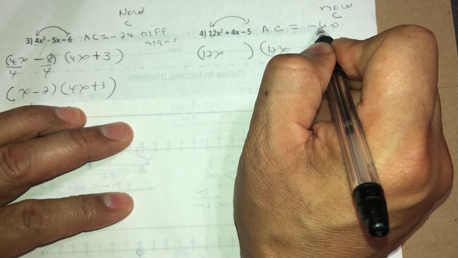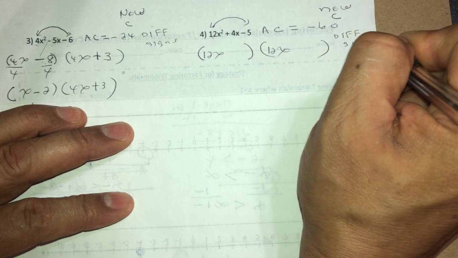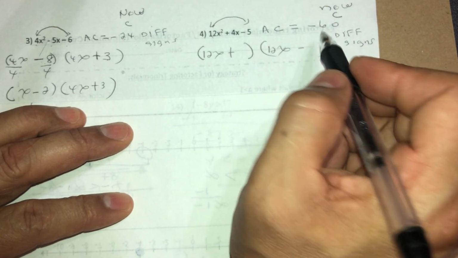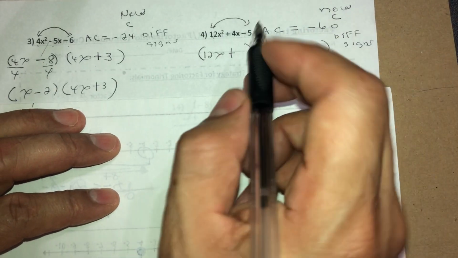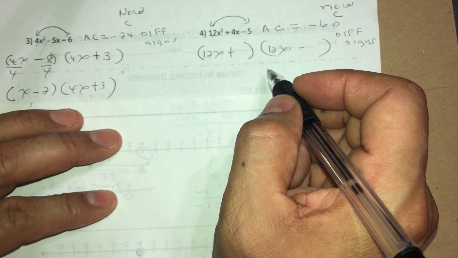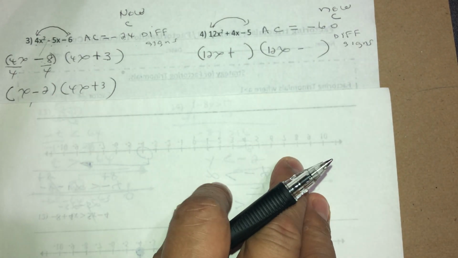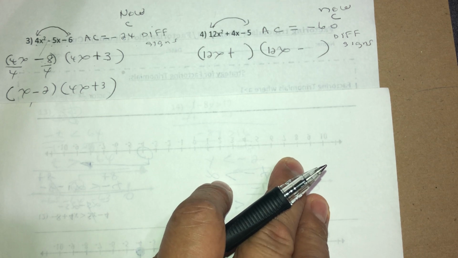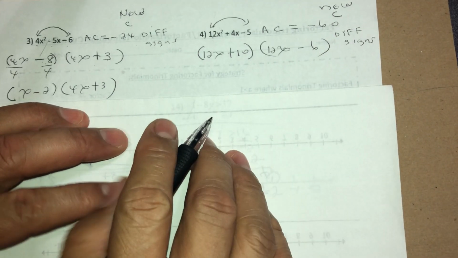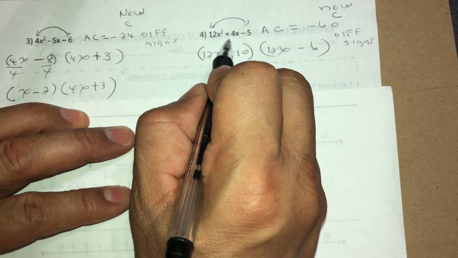When I have different signs, okay, because that's negative, that's going to be different signs. So plus, because that's plus, and a minus. 2 factors of 60, that when I subtract them will give me 4, okay? 2 factors of 60, so 10 times 6 is 60, 10 minus 6 is 4. So 10 goes here and 6 goes there, okay? 10 times negative 6, negative 60, 10 minus 6, positive 4.